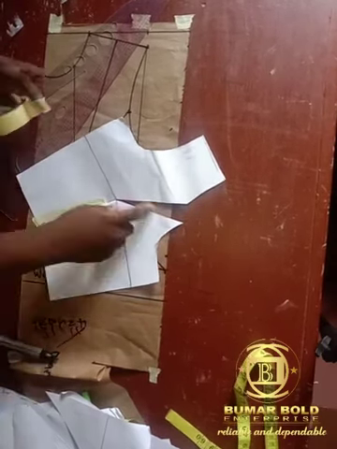That's the essence. So by the time you'll be sewing, let me take this very well so that you understand what I'm about to say. You see that when you want to sew, let's assume I have closed this dart now. Let me close it up.